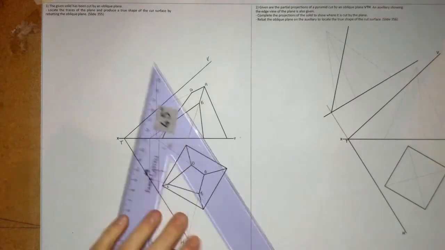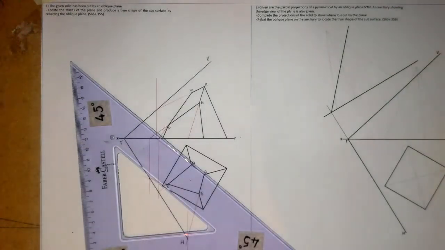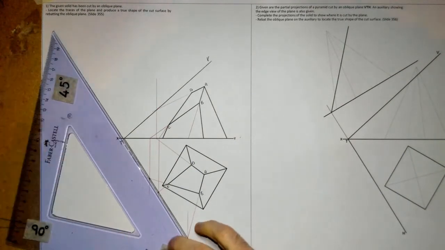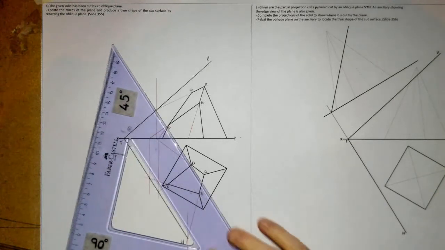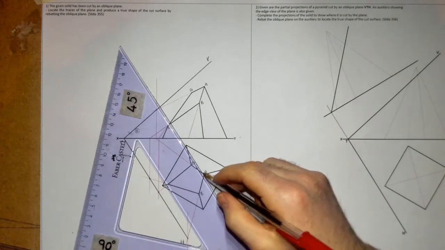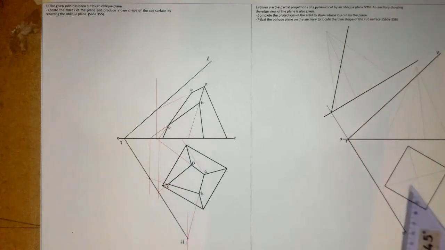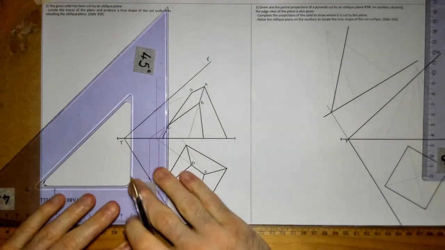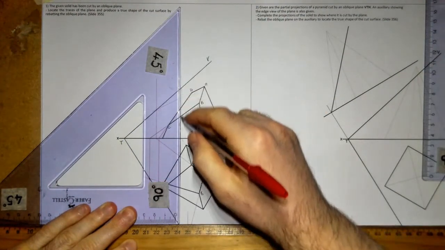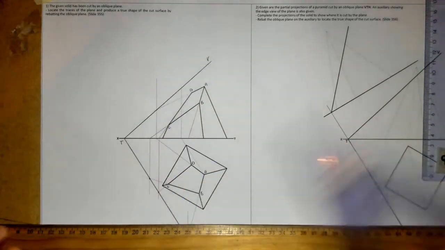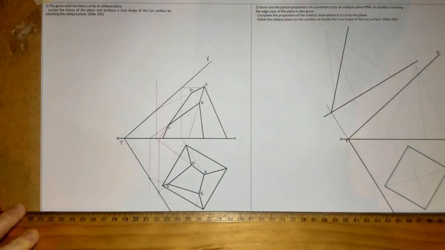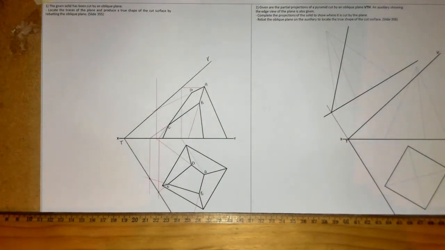Another method we could have done there, and this is the one I would usually use, is when you have the horizontal trace, to find a point on the vertical trace. Let's say I was using A, I could have gone parallel to the horizontal trace from A, where it hits the XY line, project it up, and technically from A here, I should be able to go across. We can see that they're matching up there, okay? So that would have given us a point on the vertical trace.